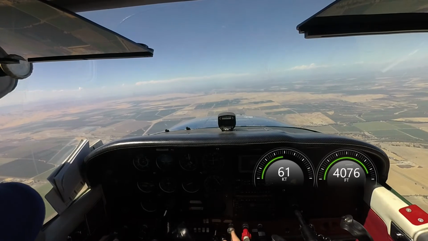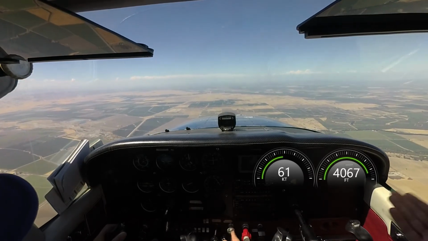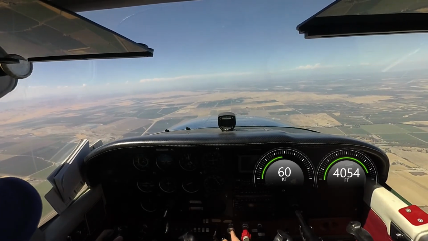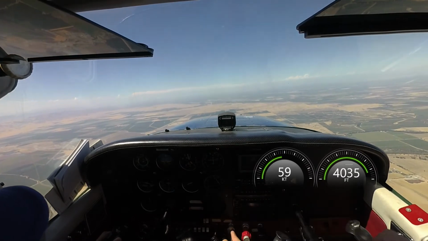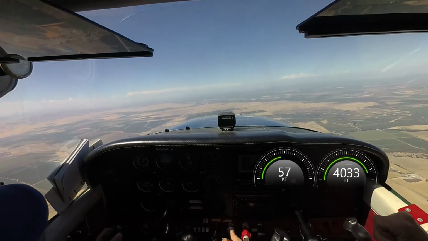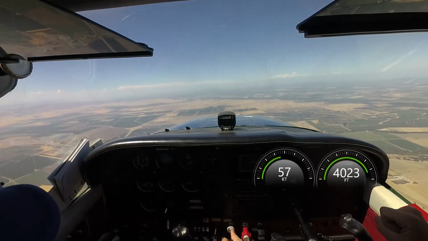So we got to be careful about doing too much. You brought the nose up and the power back. That means we're going to start losing altitude and get too slow. So add some power. Power controls altitude, pitch controls airspeed.